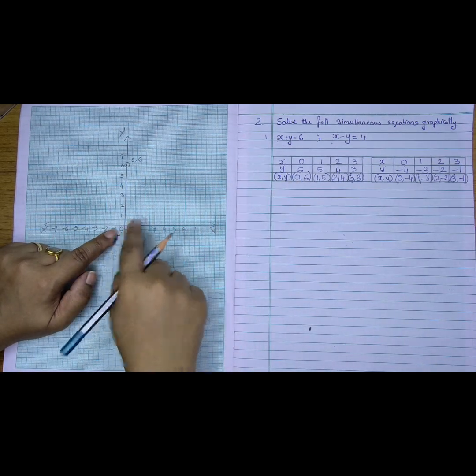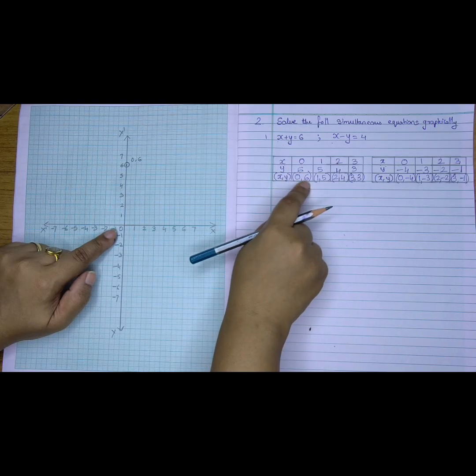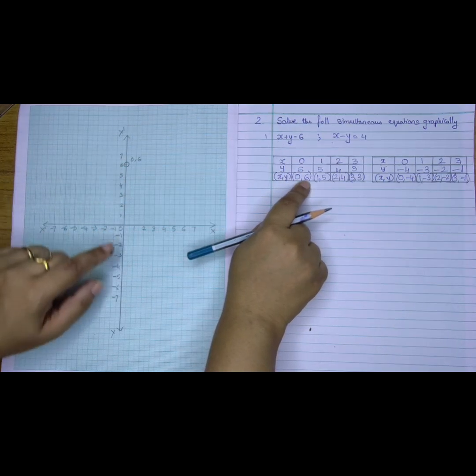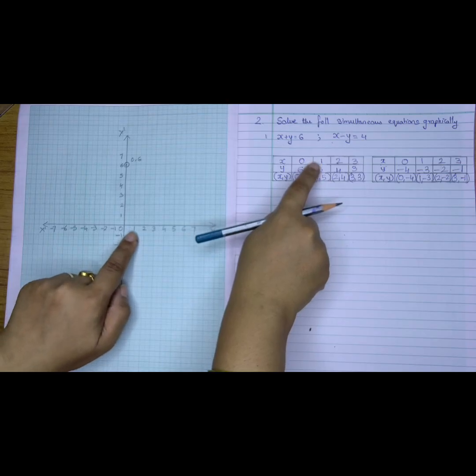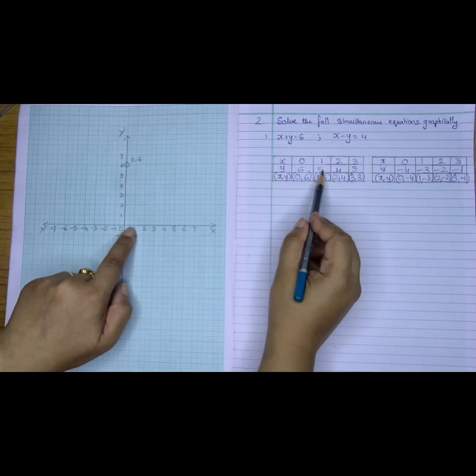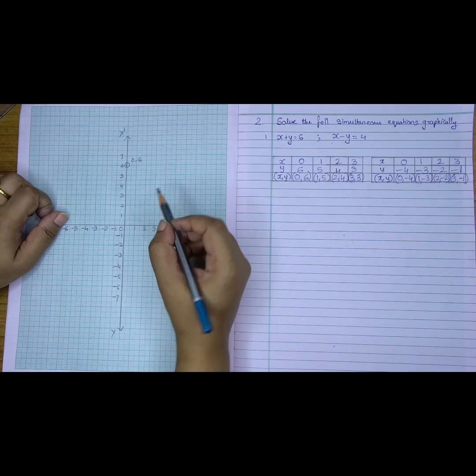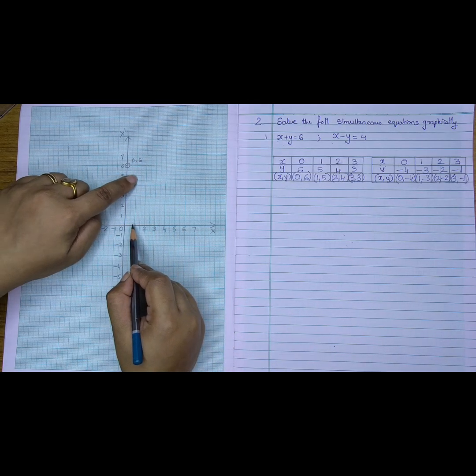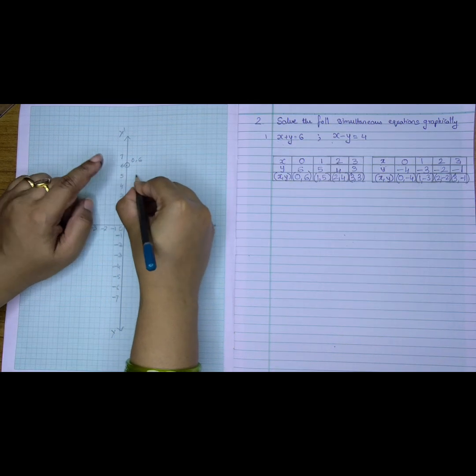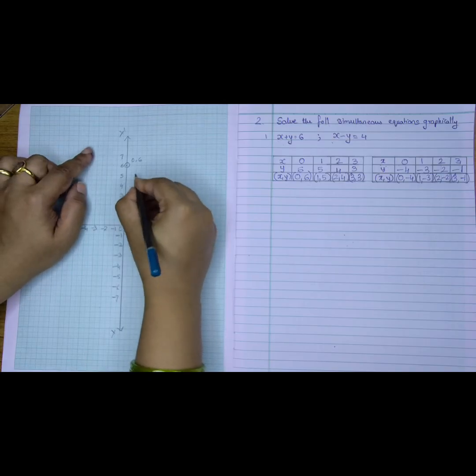So on the x-axis we have 0, on the y-axis we have 6. The next one, x-axis 1, that is plus 1, and on the y-axis we have 5. So see now, x-axis 1 and on the y-axis 5. So they intersect here. So this is your second point that we got.